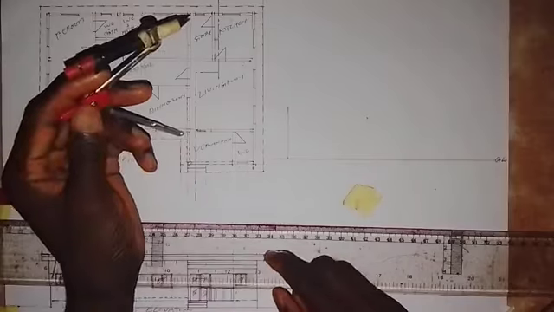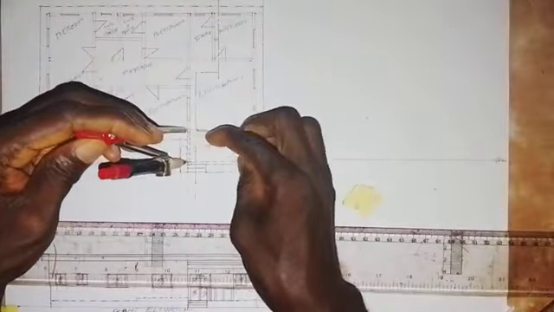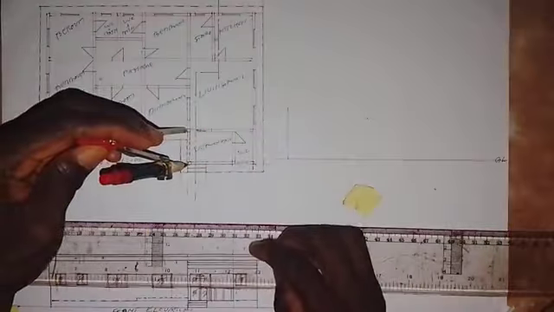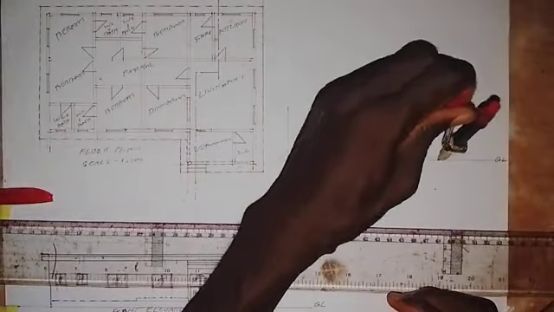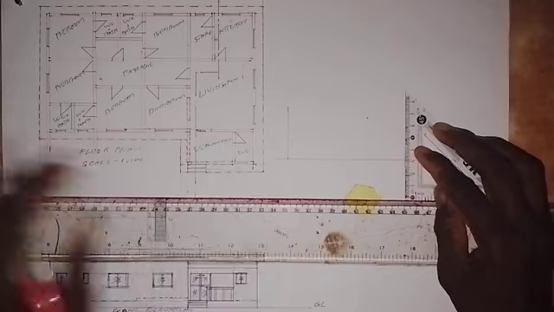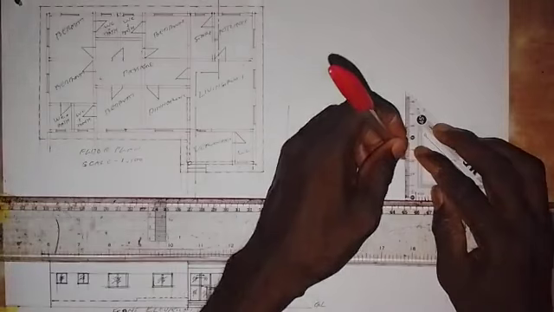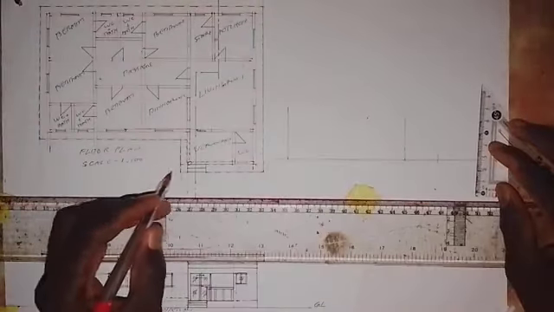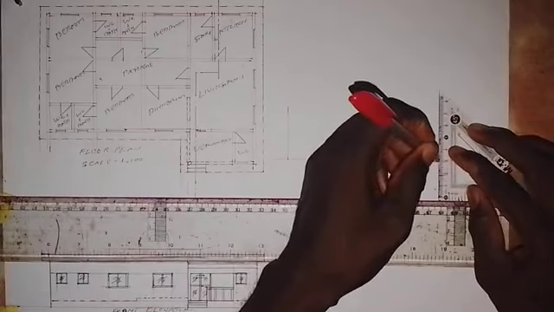And then I will now take the distance from here to here. So I will take it like this to this point, and then putting it here, I'm going to make an arc. So I have this point. All right, so we have these three points. Then at this point, I'm going to have the edge of the wall here. This point and this point are together on the same line. So I will draw a vertical line like this.